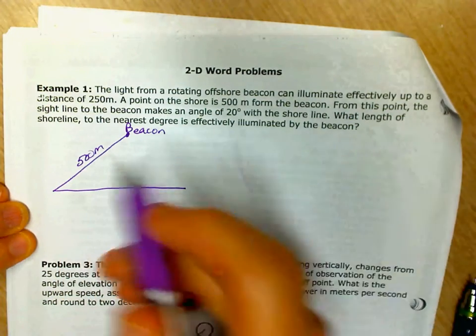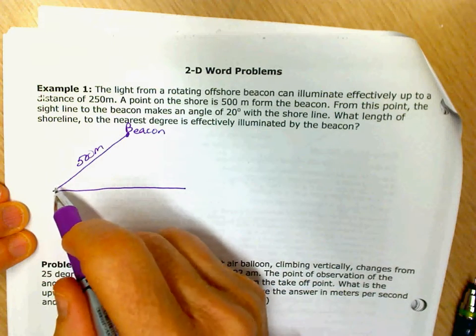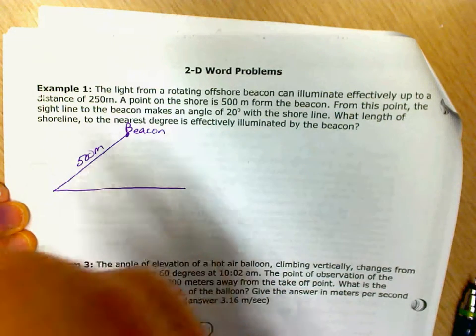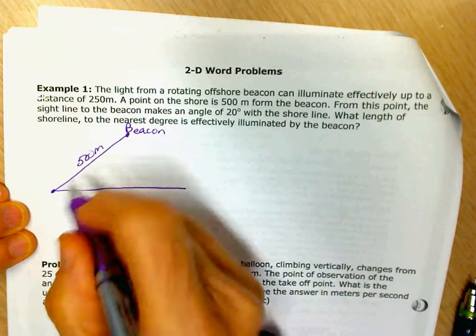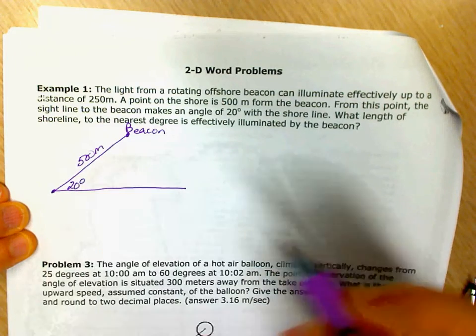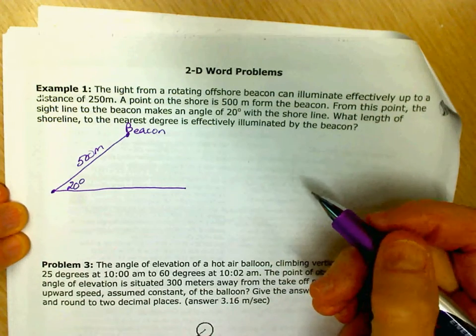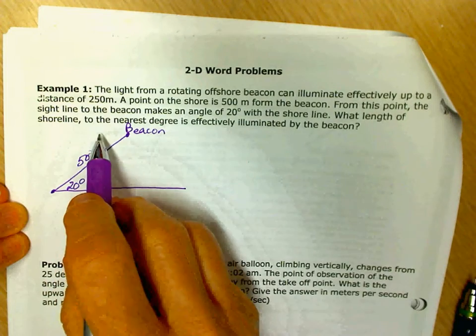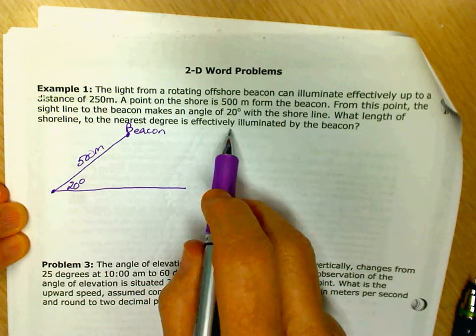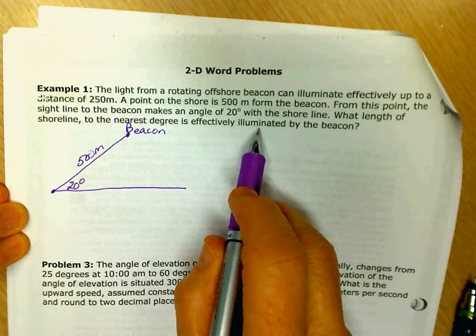From this point, the sight line to the beacon makes an angle of 20 degrees with the shoreline. What length of the shoreline to the nearest degree is effectively illuminated by the beacon?